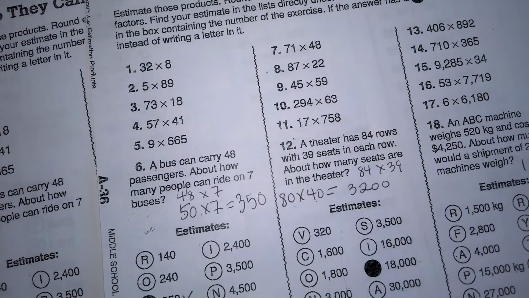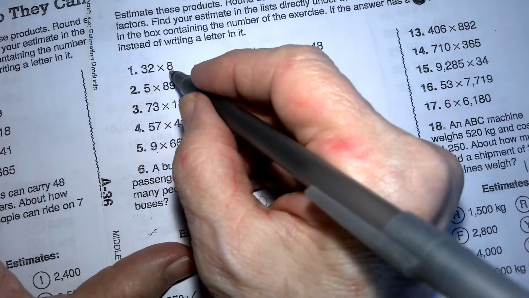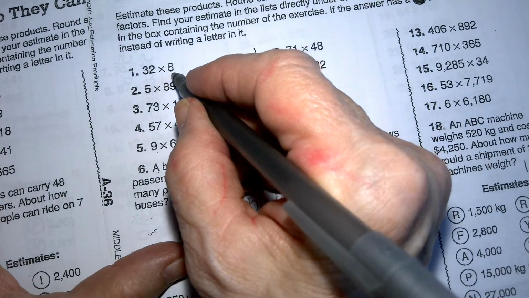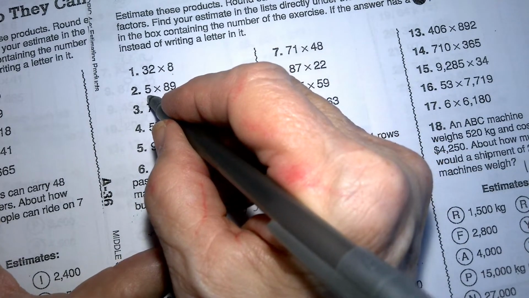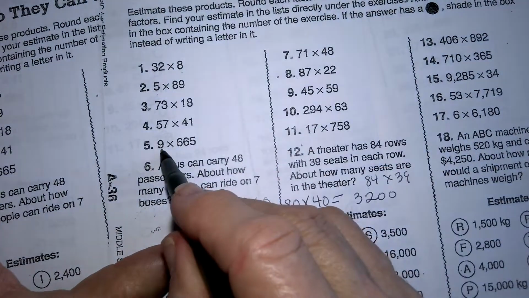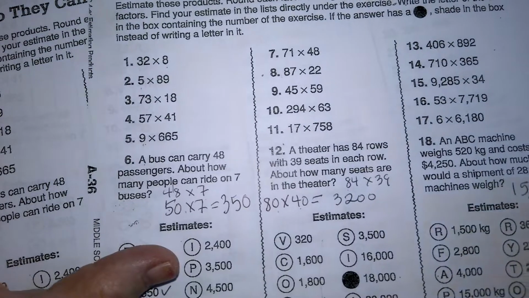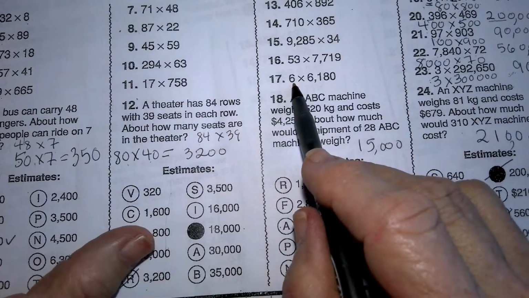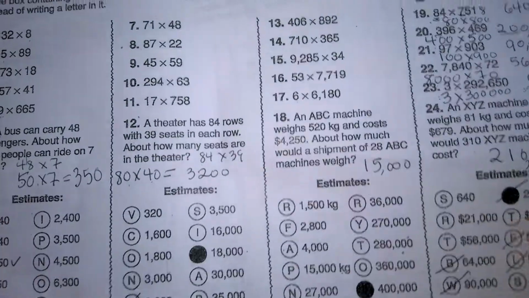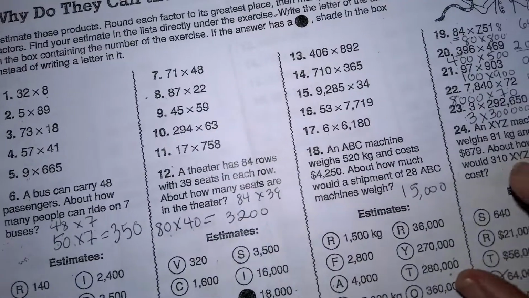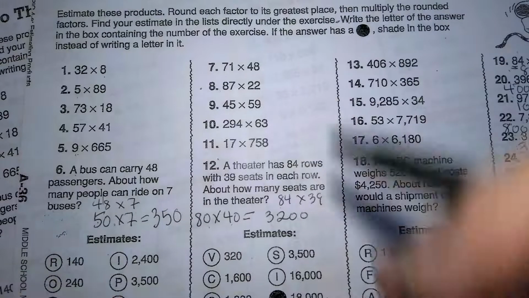Now, listen carefully again. I'm not going to do any of these, but am I going to round this 8? No. Am I going to round the 5? No. Am I going to round this 9? No. Am I going to round this 6? Single digits you do not round. Girls and boys, you may begin, and you're going to finish the rest of them.